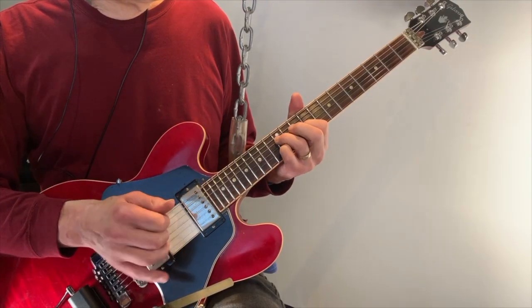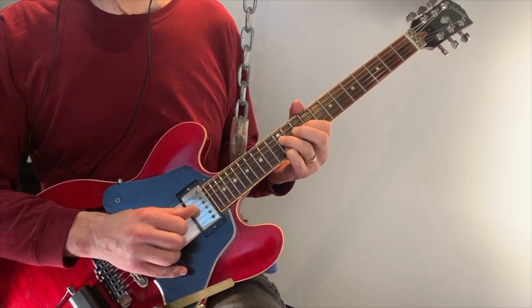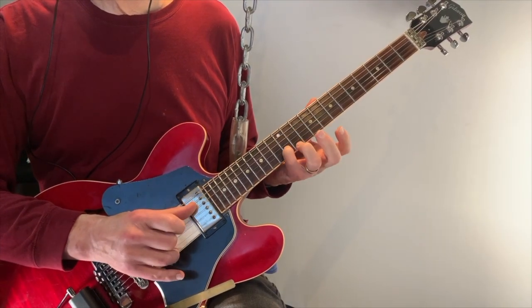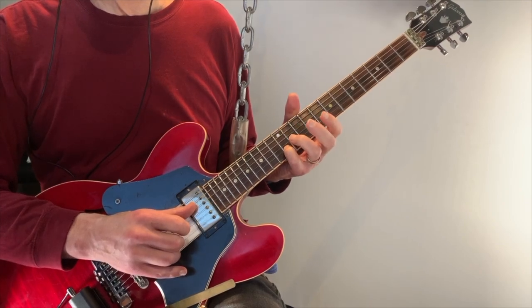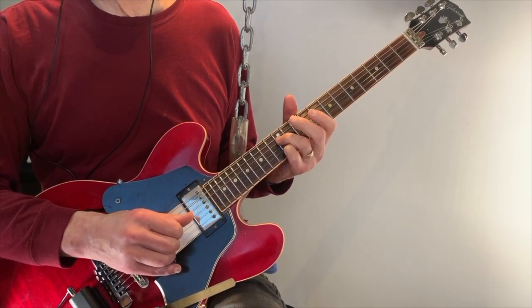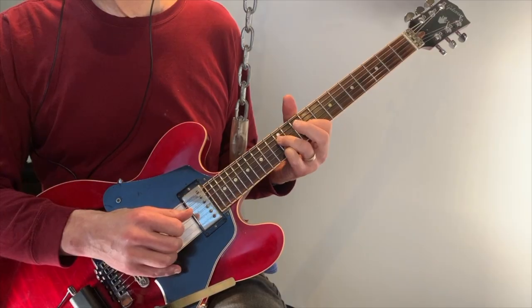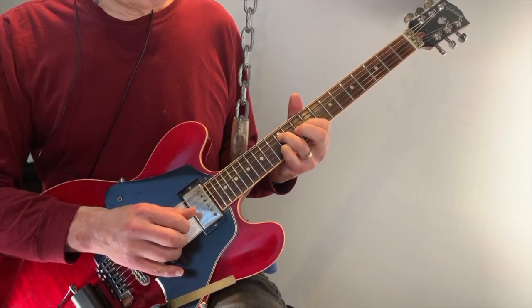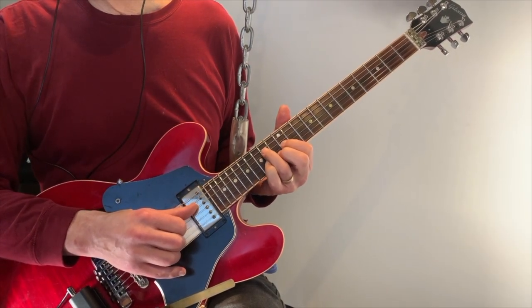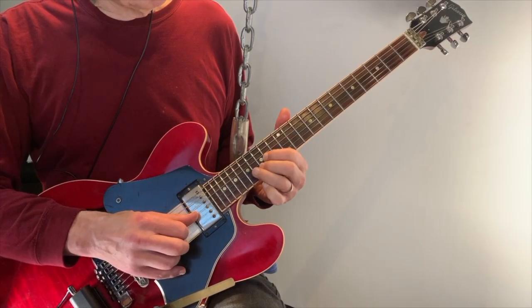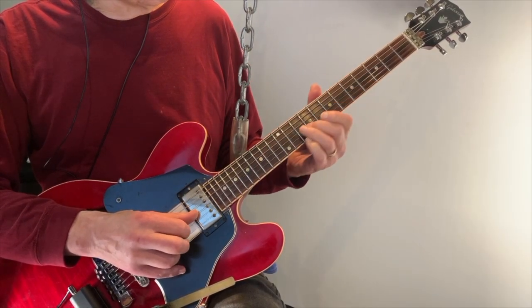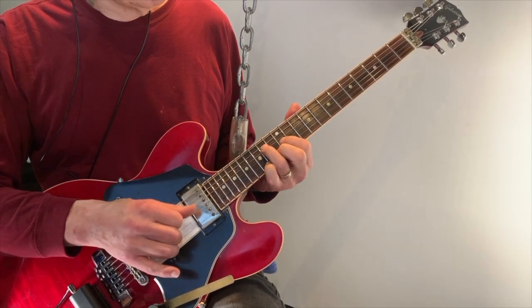And diminished, in the key of B major, this is the root, this is the flatted 3rd, and this is the flatted 5th, making B diminished. So the chords track on the 2nd string, 1, 2, 3, 4, 5, 6, 7, 1.